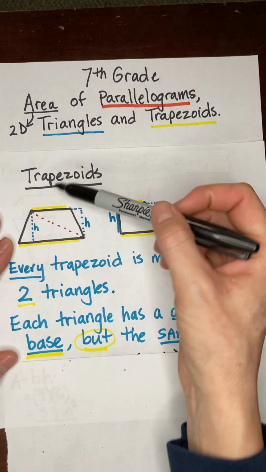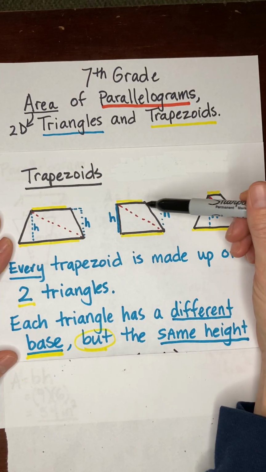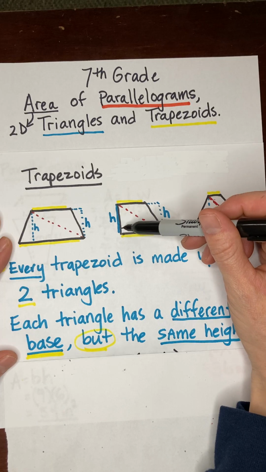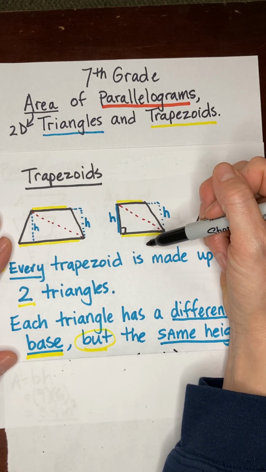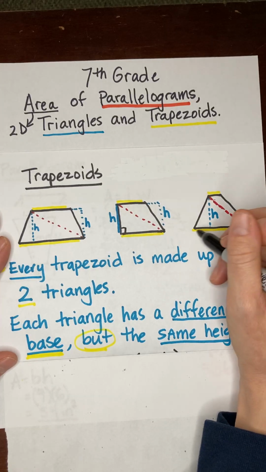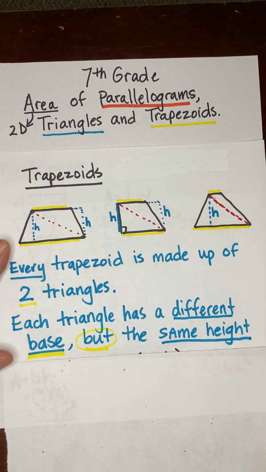All right, so here's a trapezoid. This is also a trapezoid. It just happens to have one right angle, and that's okay because we just have one set of opposite sides parallel. The other 2 are not. And again, this one, it kind of looks like a volcano.